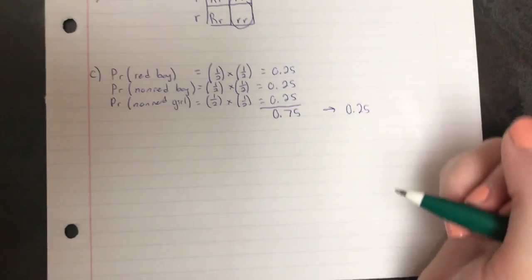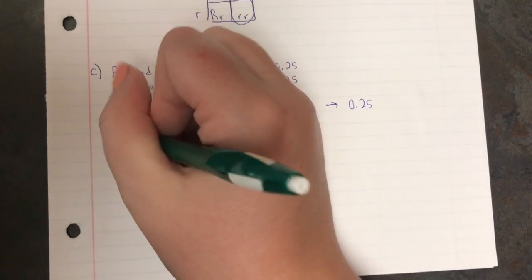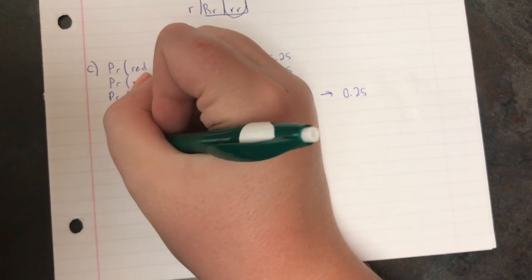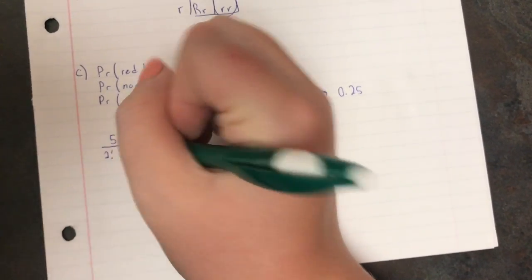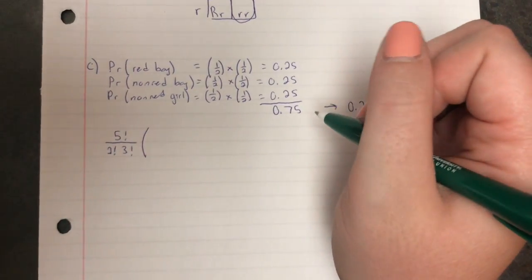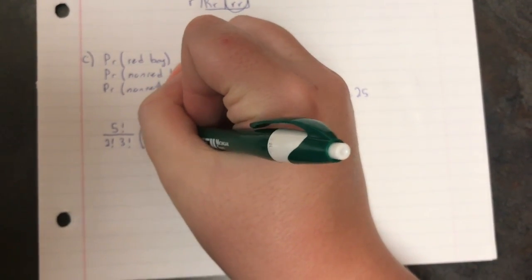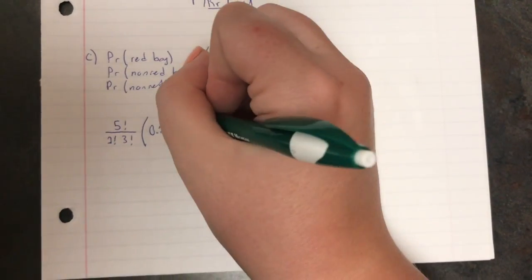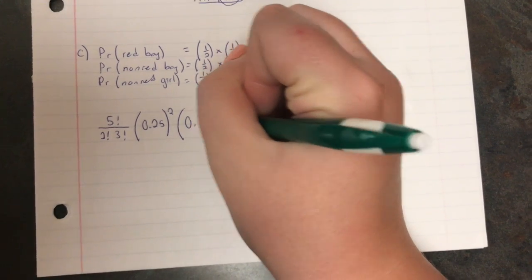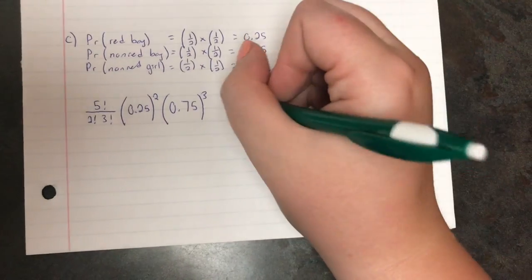So now we plug all these into our binomial expansion. Starting, we know that they're going to have 5 kids. So we're going to have 5 factorial over the probability of 2 girls and 3 boys, and each of these are factorial as well. Then we're going to multiply this by the probability of having girls with red hair, 0.25, to the power of how many times this is going to happen, so 2 in this scenario. And then this is going to be multiplied by our probability of not having a redheaded girl, which is 0.75, to the power of 3, which is how many would be in this scenario.